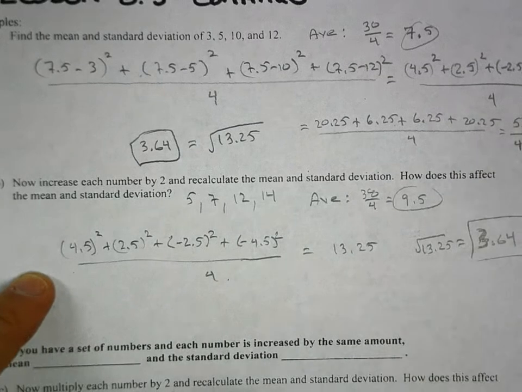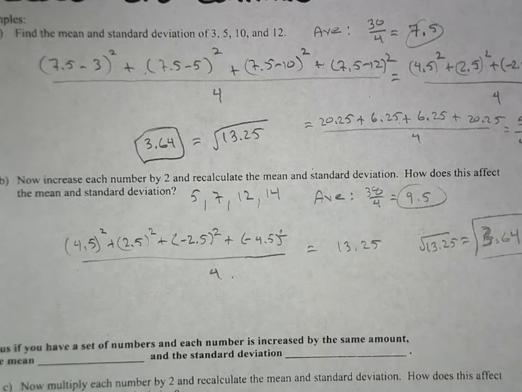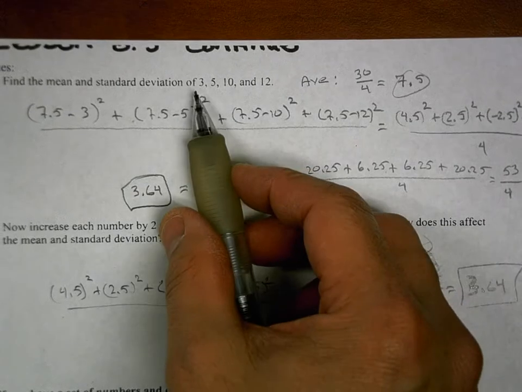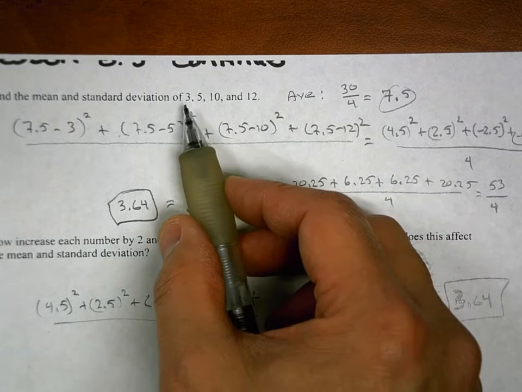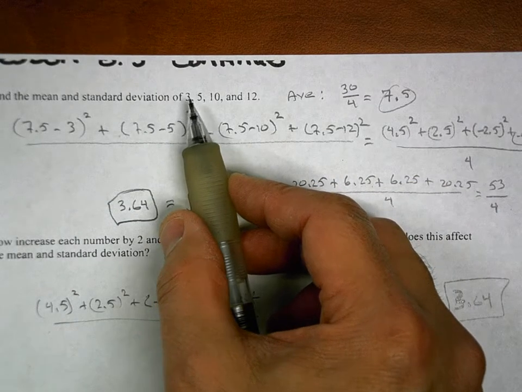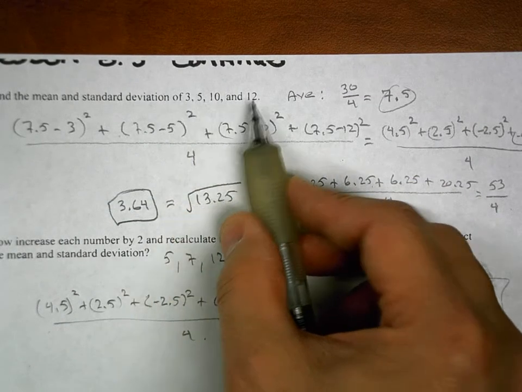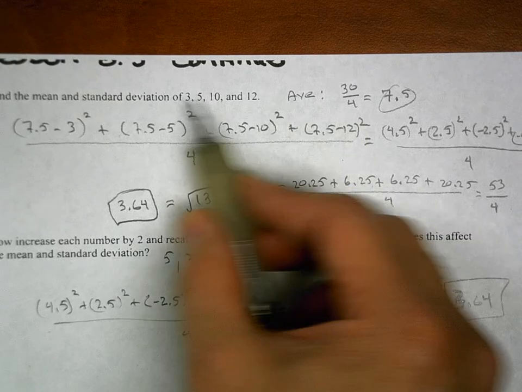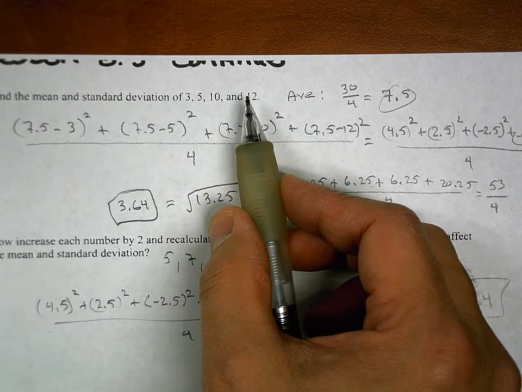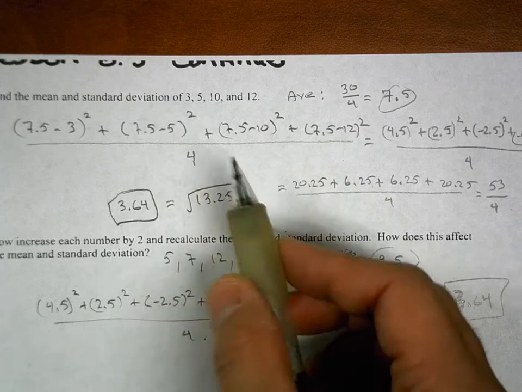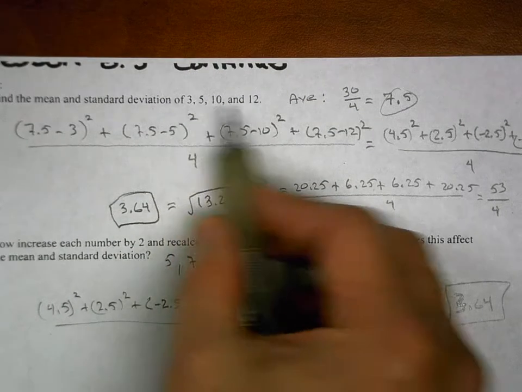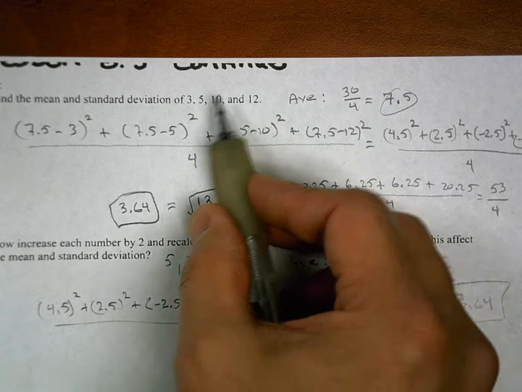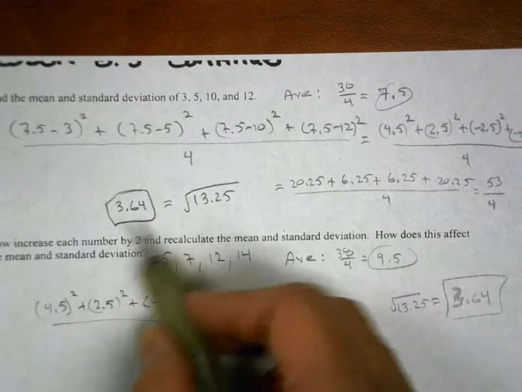What is a spread of numbers? Let's say this was simple. If you had a 7, a 6, an 8, a 7, a 7, an 8, they're all about 7, the spread is less. Your standard deviation, when you figure it out, is going to be a smaller number. The bigger the spread of numbers, and this is kind of a big spread from 3 to 12 and 10 and 5, the bigger your standard deviation number is.